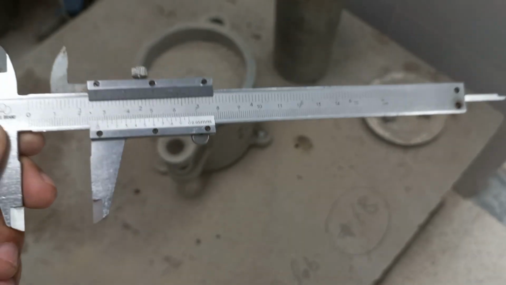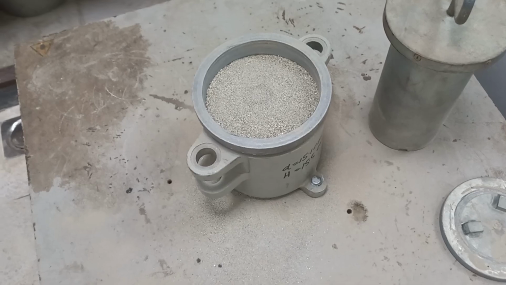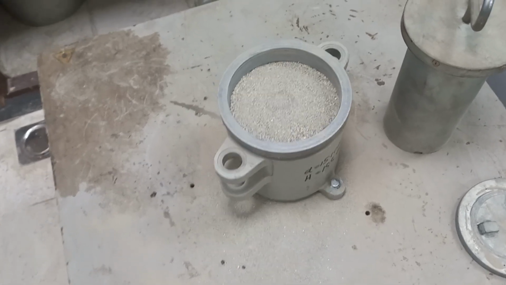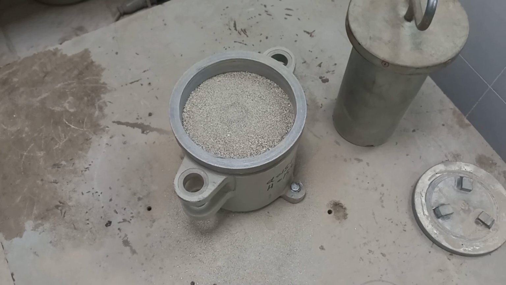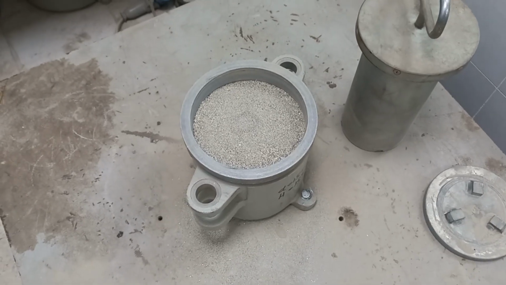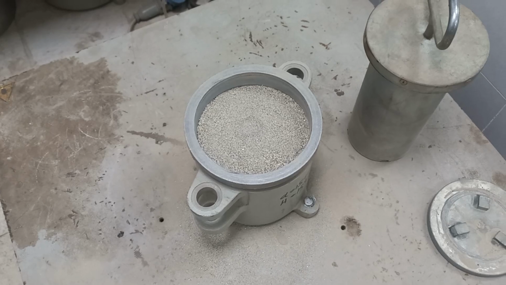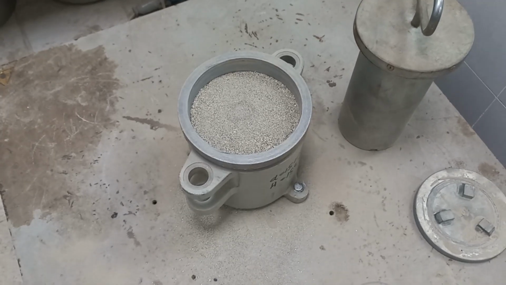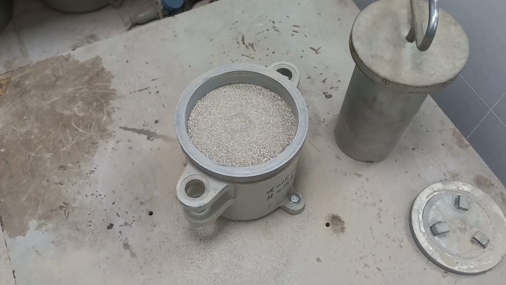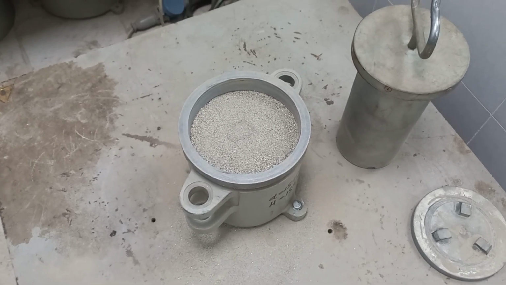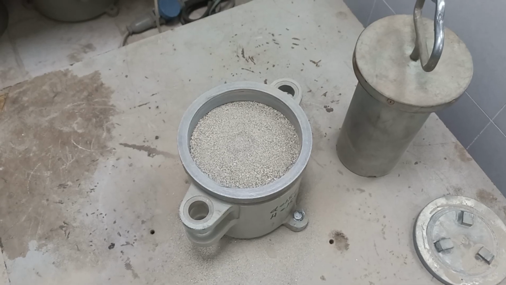On that basis, we can find out the compacted height of the soil specimen in the mold. On that basis, we will find out the gamma d maximum, maximum dry density, and minimum void ratio. This was the performance of the maximum and minimum index density test. Further, we will perform the calculation and then results.